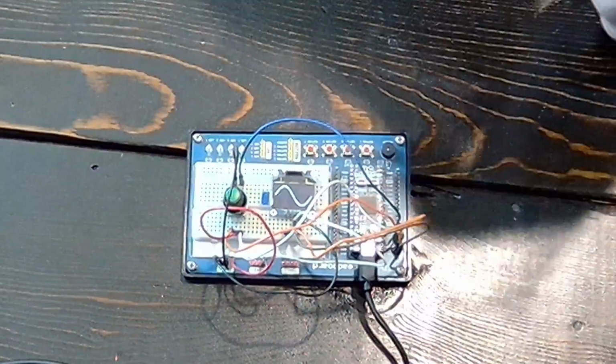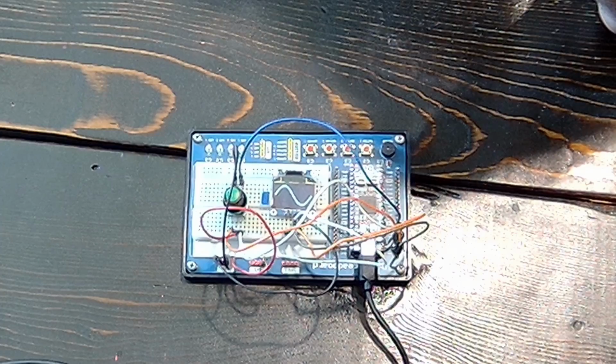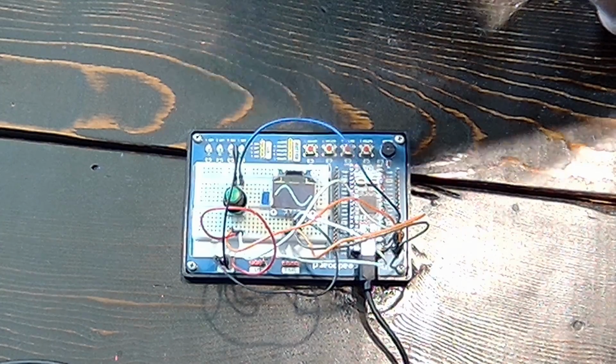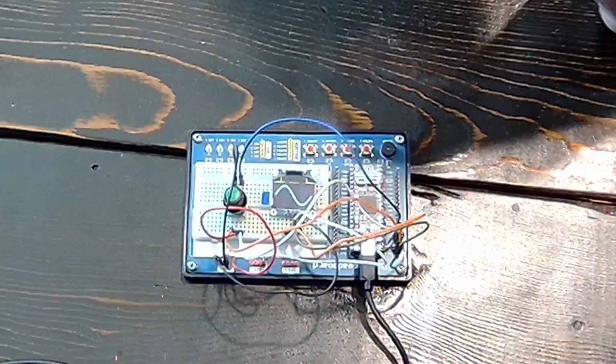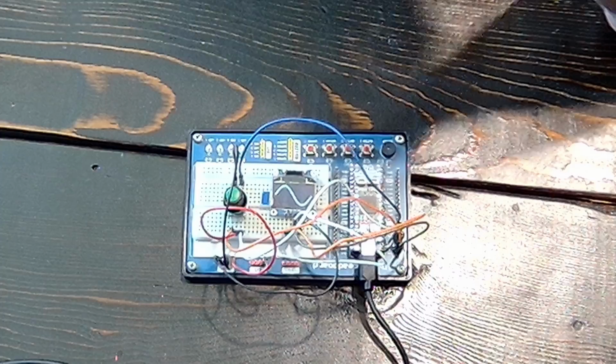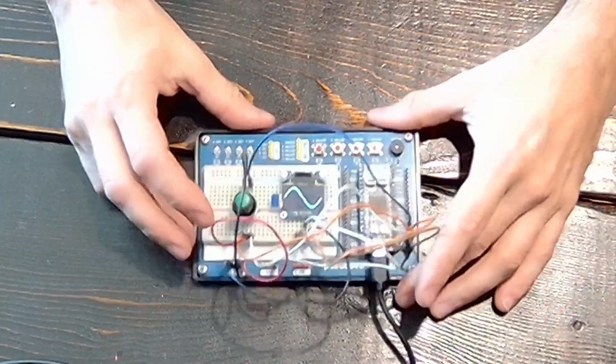Can I flip it? Pan? Tilt? Is it tilt? No, it's not tilt. Pan. No, it's not pan. Whatever. You'll have to, this is upside down. And it's a bad video, but it's cool.